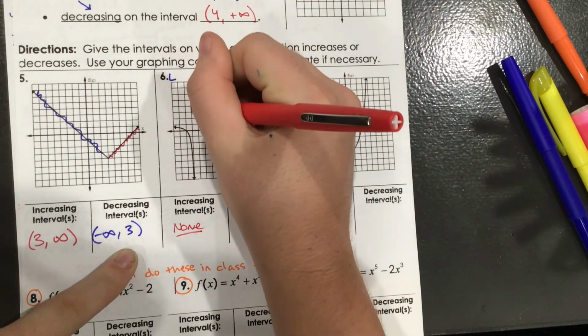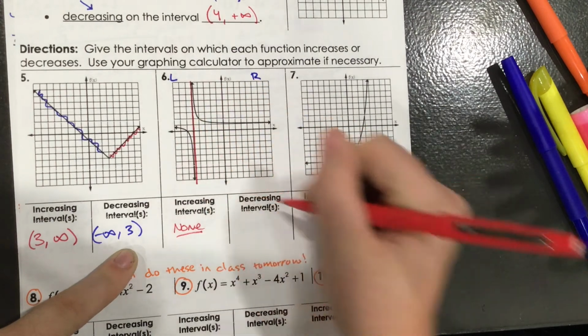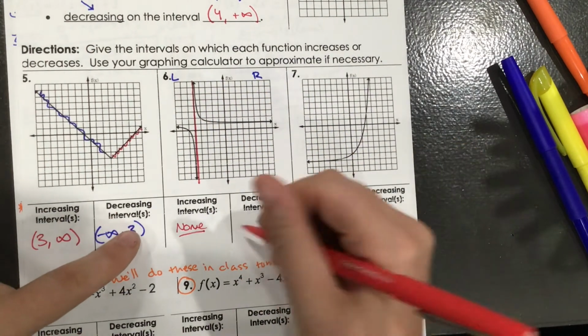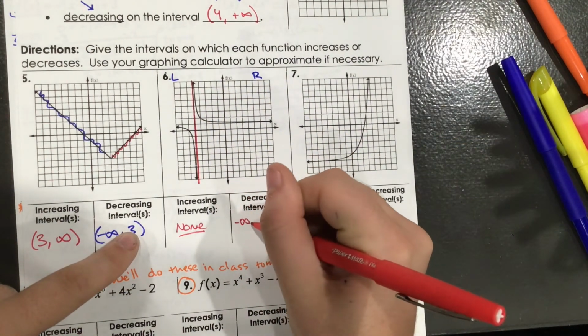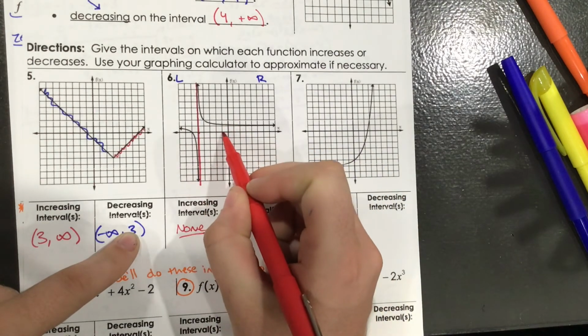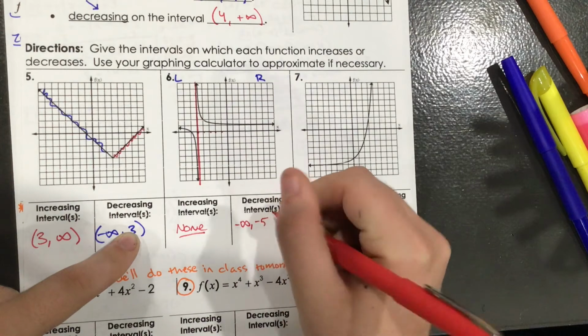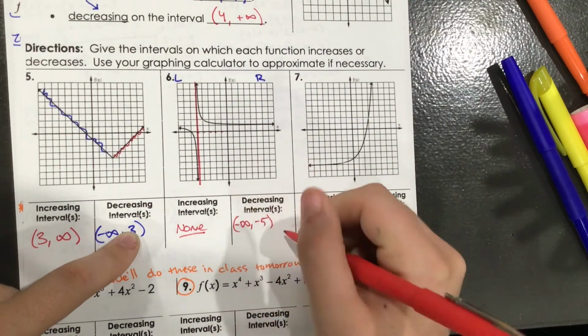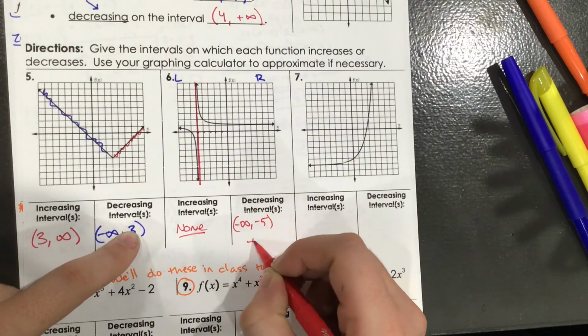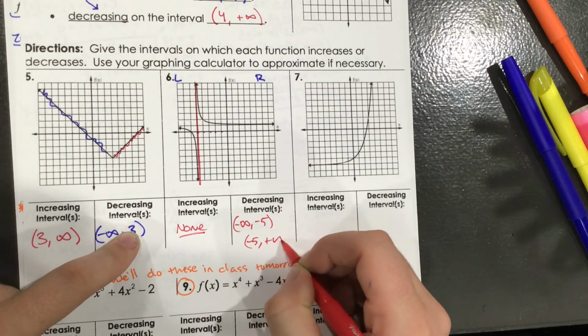But there's this zone right here where it's getting really close, but never gonna touch it. So we're gonna write negative infinity all the way up to this point, which is 1, 2, 3, 4, 5, negative 5. And then it picks up again from negative 5 to positive infinity.